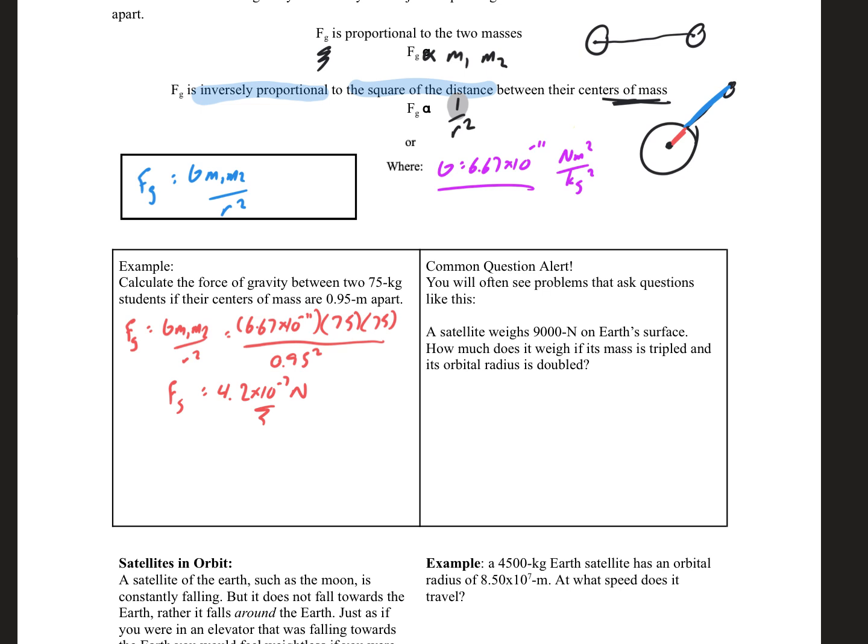A pretty common question we'll see is something like this. A satellite weighs a certain amount of newtons on Earth, so that's the Fg of the object. We're going to figure out how much it would weigh if its mass is tripled and its orbital radius is doubled. I like to draw a little sketch here. We have this object sitting on the Earth, and we're going to triple the mass, so 3m, and double the radius. That's the idea.